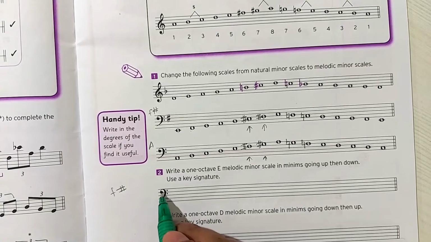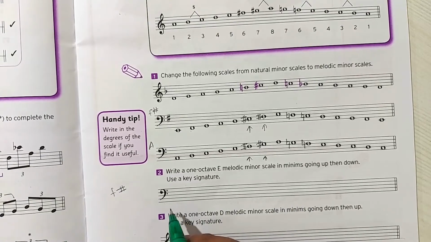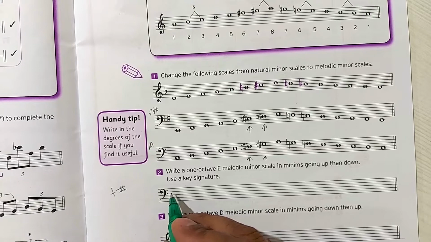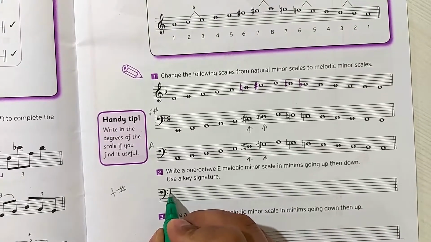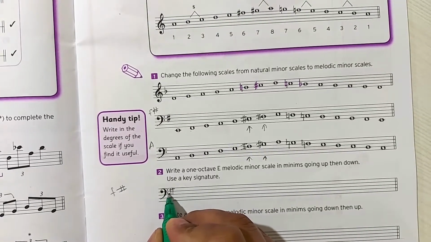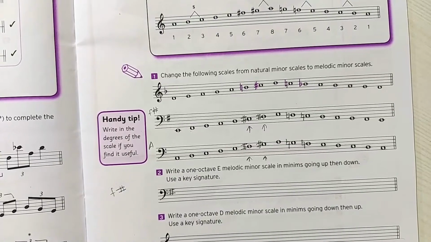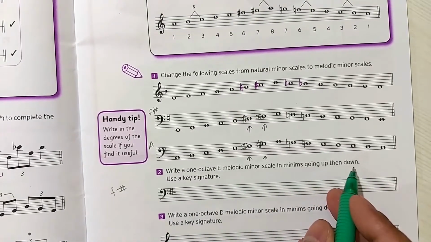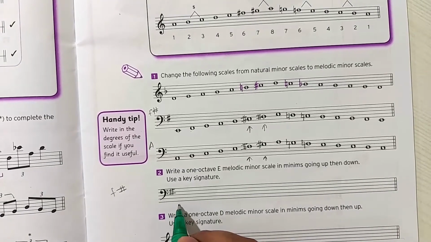So this is a bass clef, so that means we go with F. So this becomes your key signature. Okay, and we're going to start E with the lower one, because you have to go up and then down. Okay, so let's start with this one.